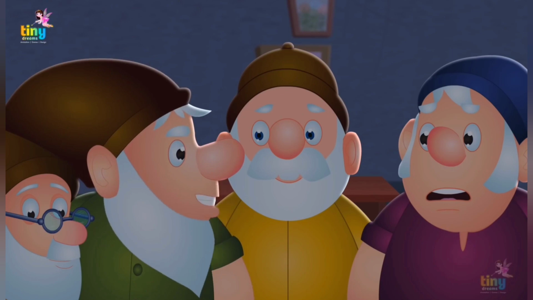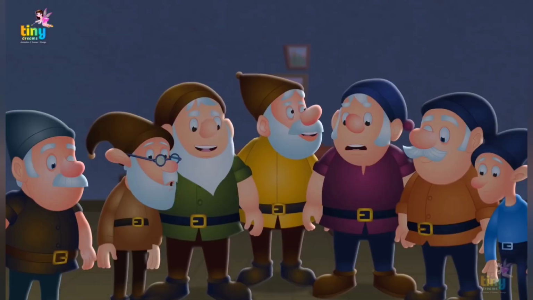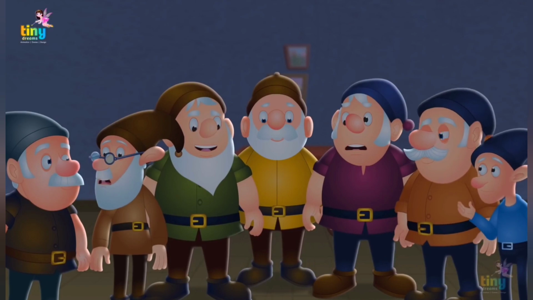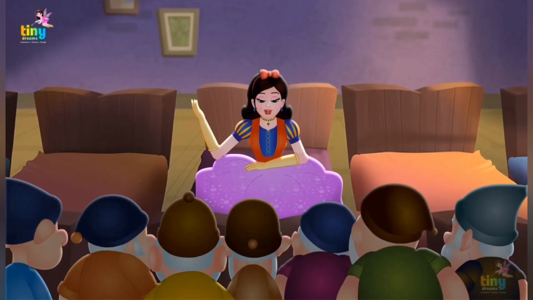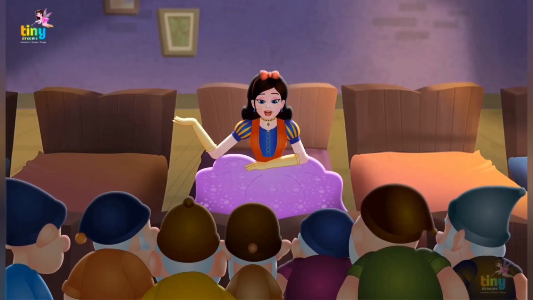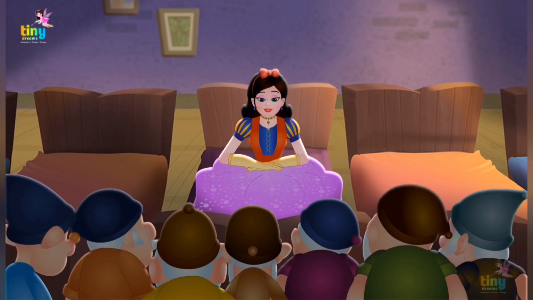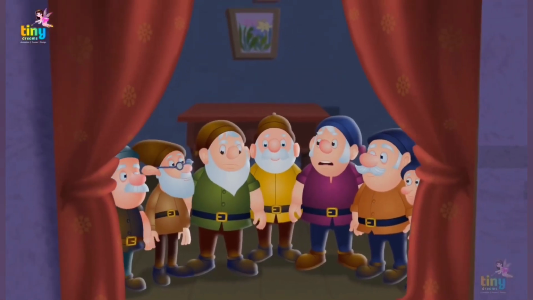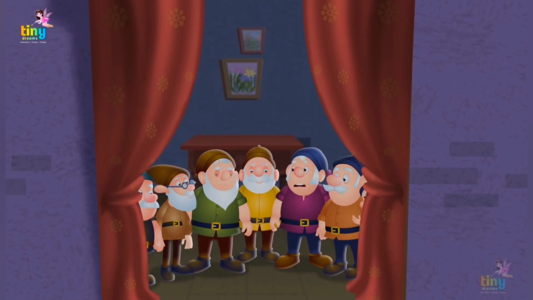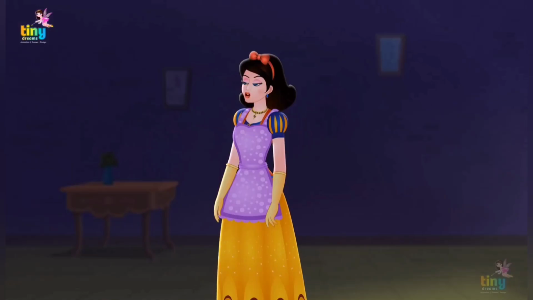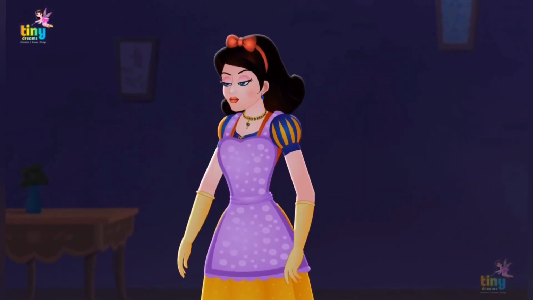When they went upstairs, they straightway saw Snow White asleep. "Who can this beautiful girl be?" they asked each other in amazement. When Snow White woke up, she told them her story. The dwarfs felt so sorry for her that they invited her to stay with them and be their housekeeper.